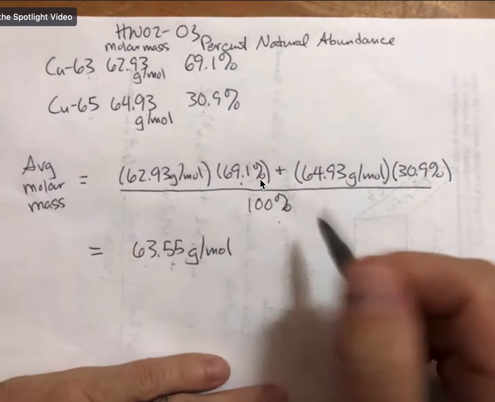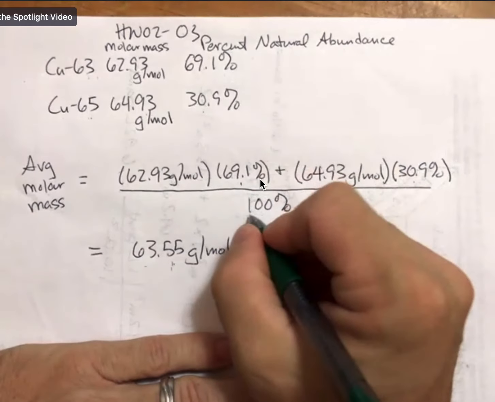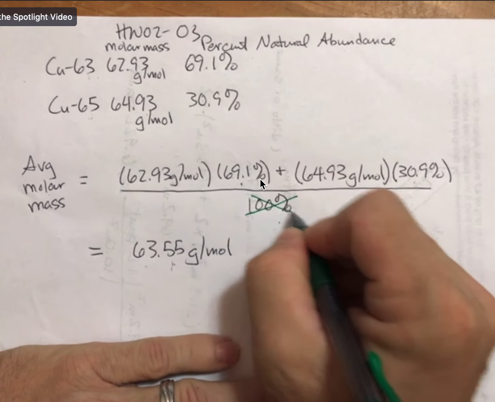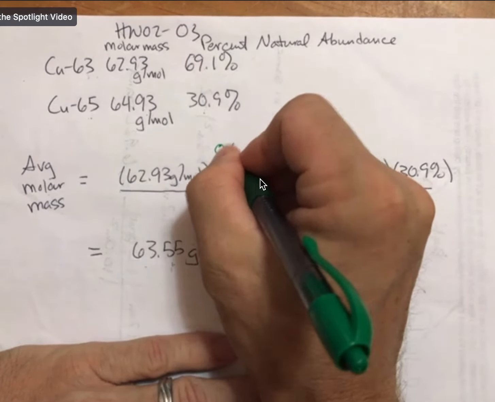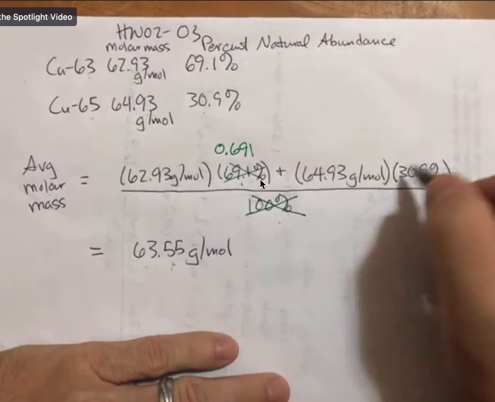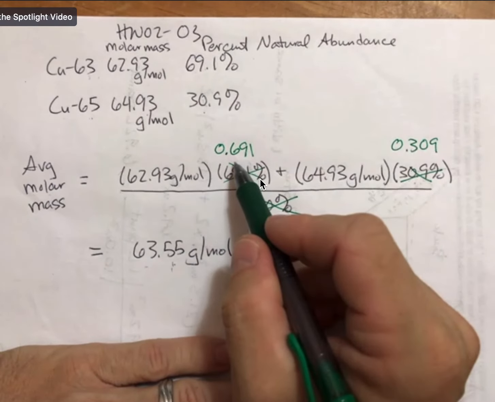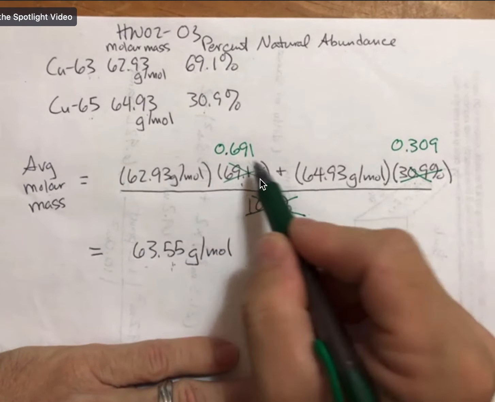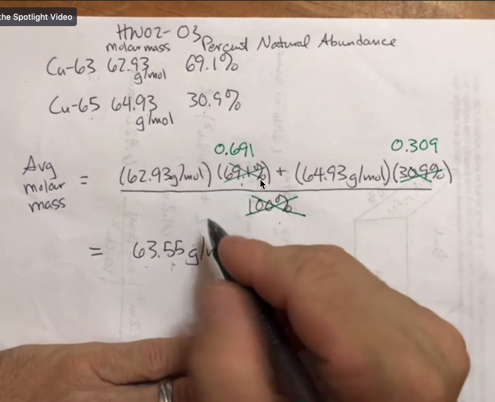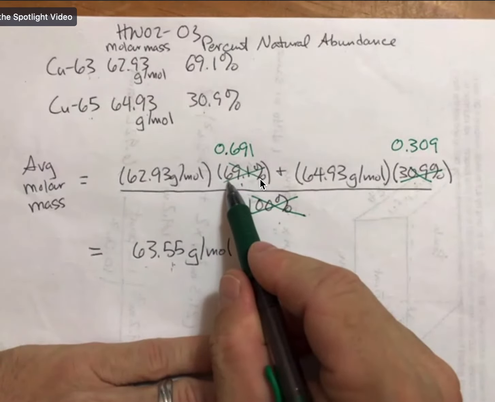The other way to do this, by the way, is, and I'll do this in my favorite color, green, if you take away the denominator and you treat each of these as fractions, so this would be 0.691, and this would be 0.309. So you've basically said, instead of percents, I'm going to use fractions of the whole. That's the other way of doing it. And you can see that this 0.691 is 69.1 divided by 100.